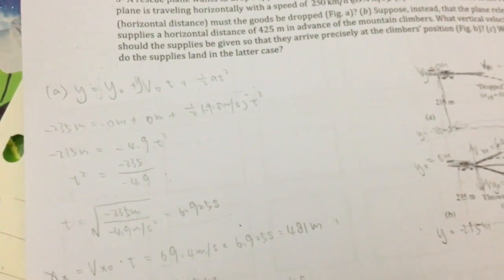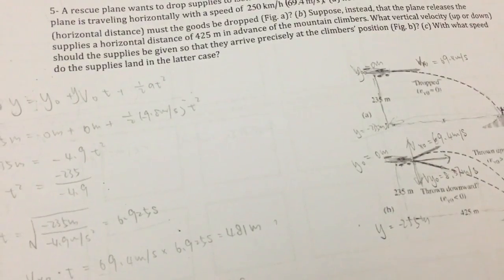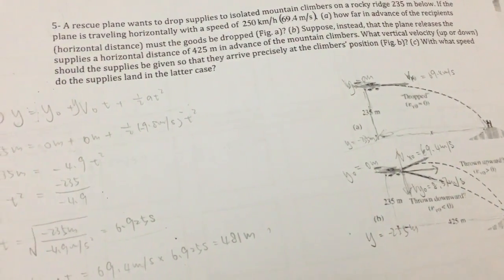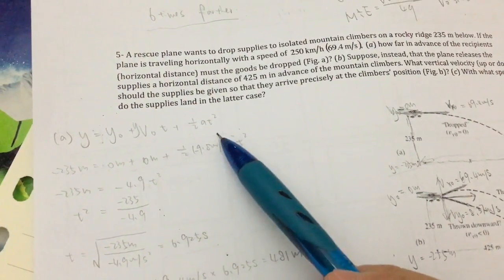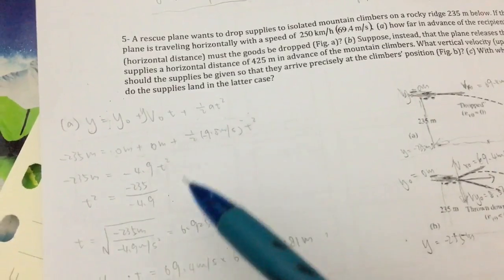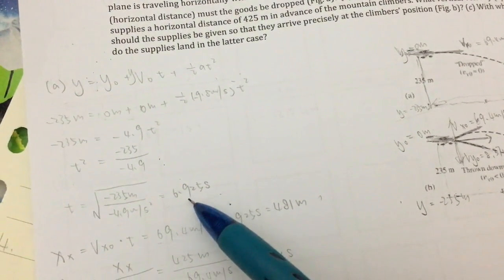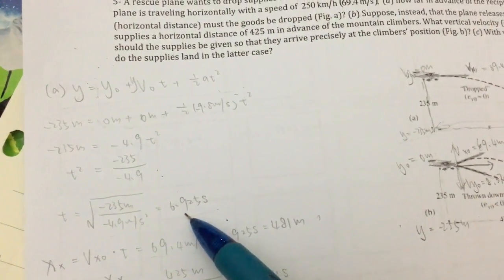First, we need to figure out the time it takes for the supplies to drop to the people. We use this formula to calculate the time, which is 6.925 seconds.